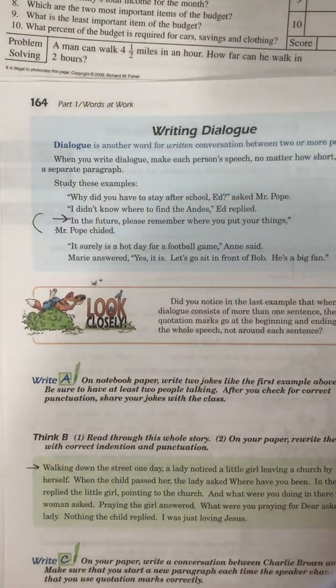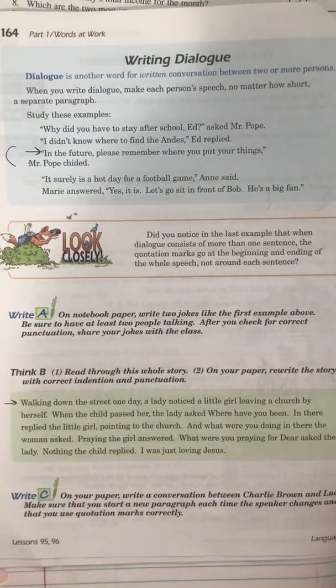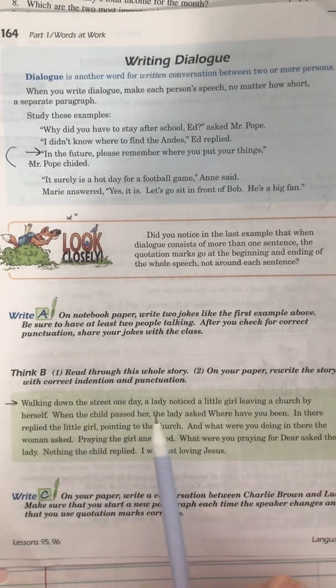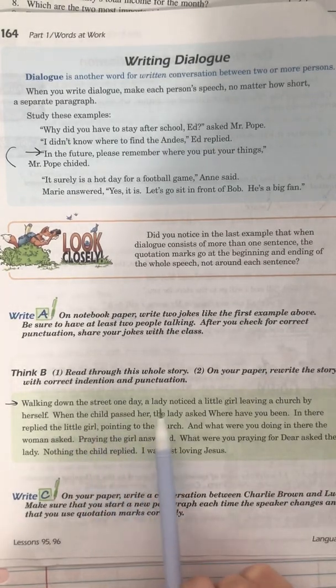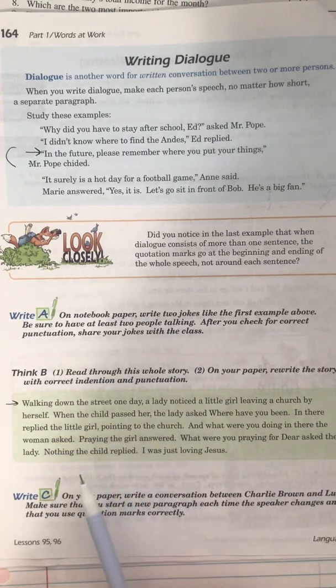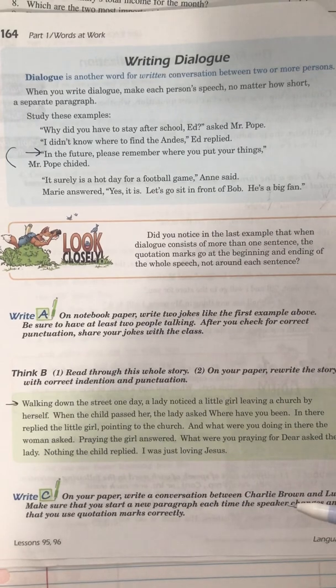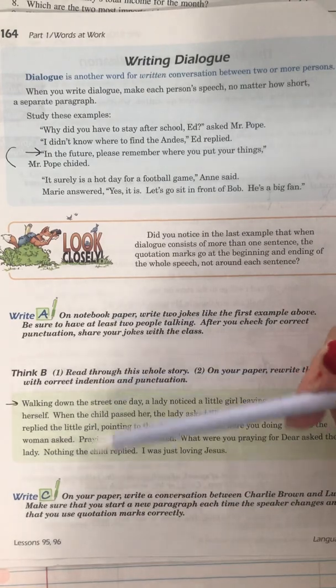But every time that someone speaks, you're going to skip a few lines. So you're going to take all of this short story here, and you're going to make sure that anytime you see one person talking, you write quotes around it, and then you'll use a next line for the second person speaking, and so forth and so on. Of course, we can go over this in small group. Then, on your paper, you're going to write a conversation between Charlie Brown and Lucy. And again, make sure you start a new paragraph each time the speaker changes. So, same concept for write A, think B, and write C.